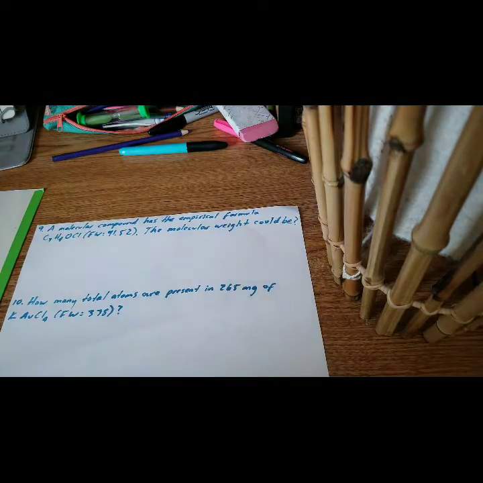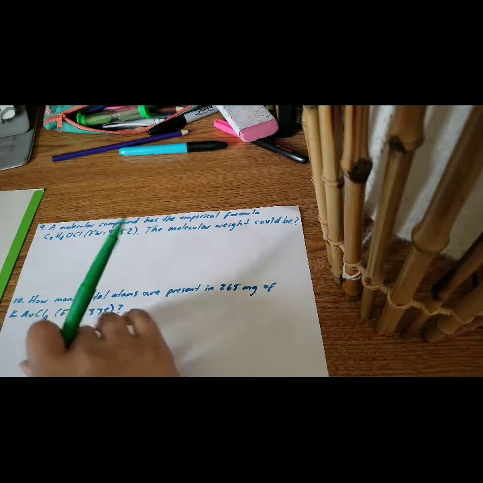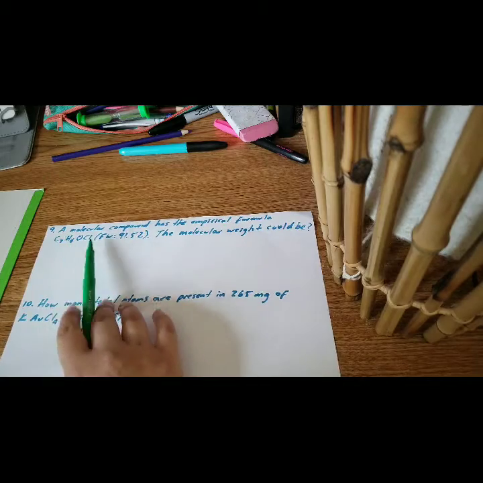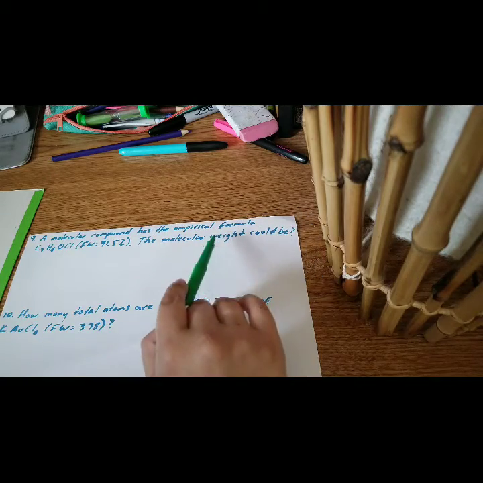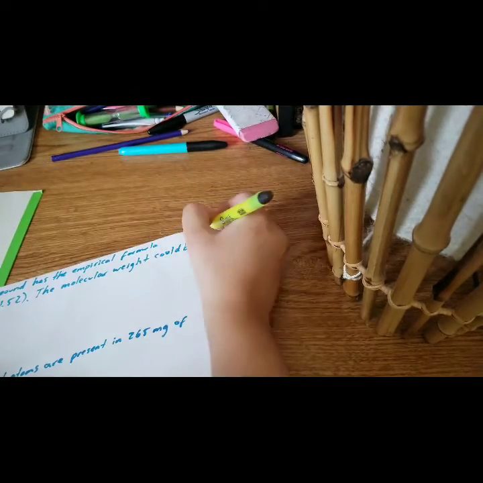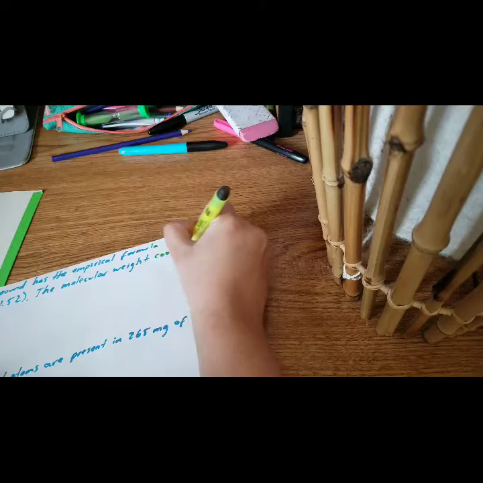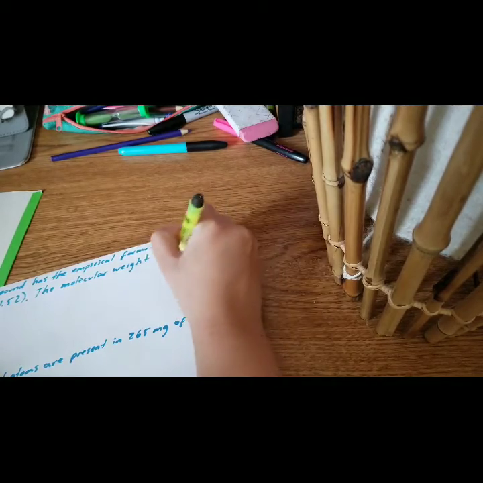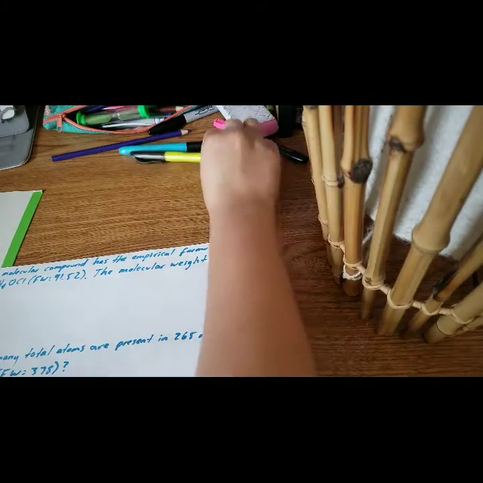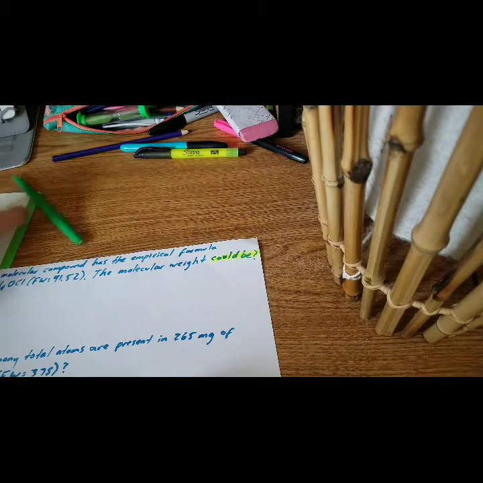Now for the last two, number 9 says a molecular compound has the empirical formula C3H4OCl. The molecular weight could be. So this is the key sentence: could be. They're not saying the molecular weight is, they're saying the molecular weight could be. Why?